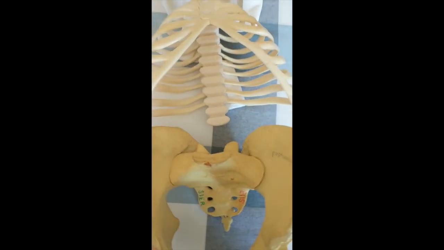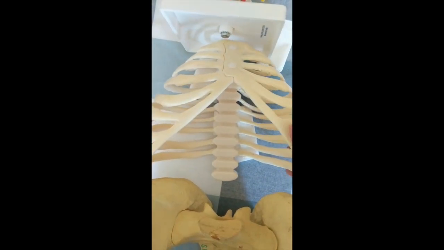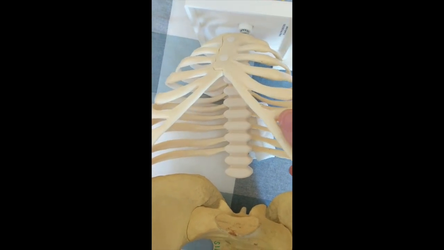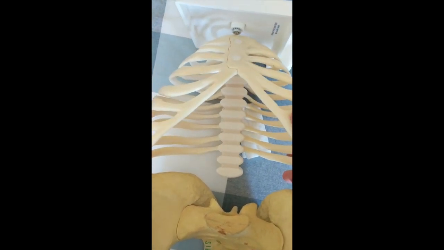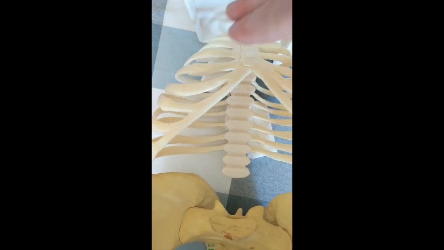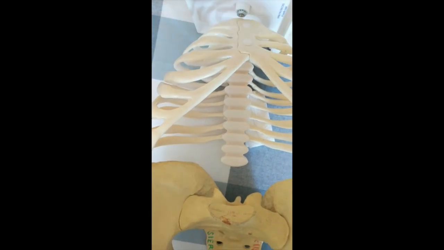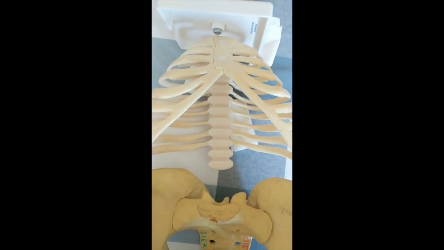Okay, as you move up, and again, you see the spine, it's actually oriented to the right. And then it starts to come back towards the left, up above this area. It starts to counter-rotate back to the left in order to stay straight.